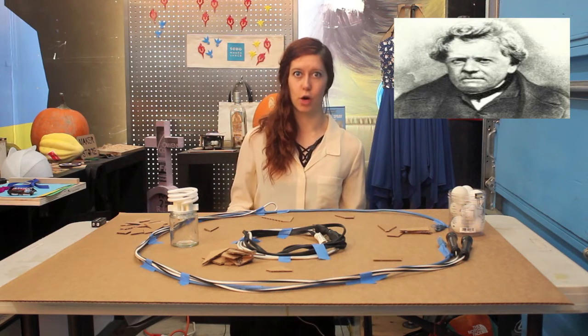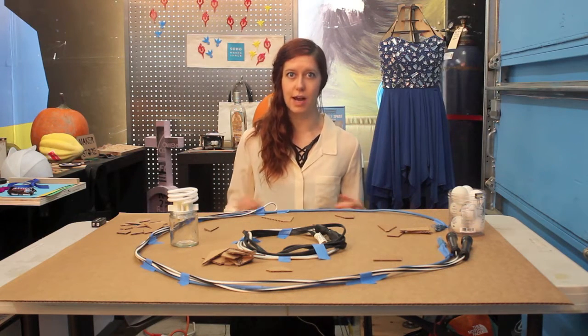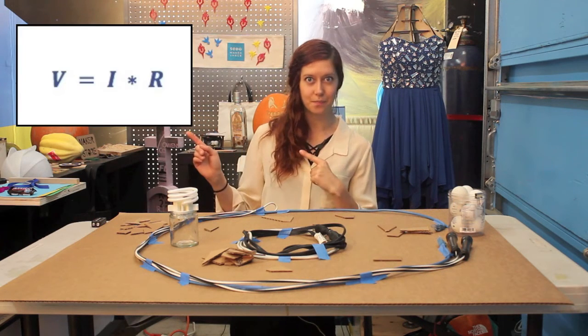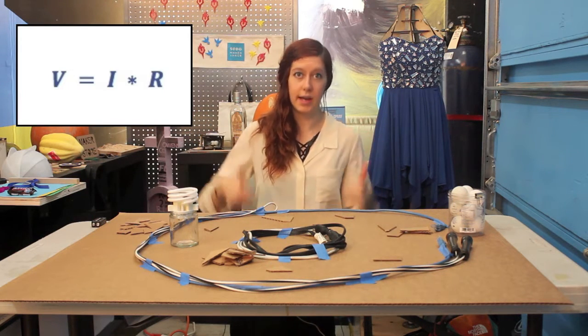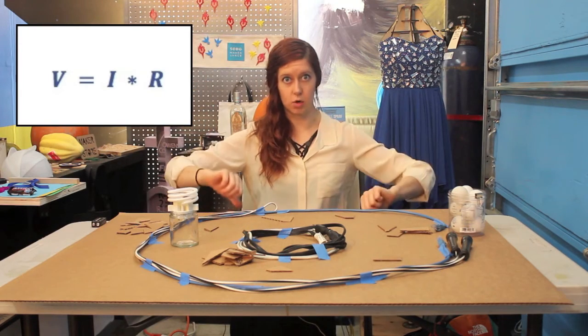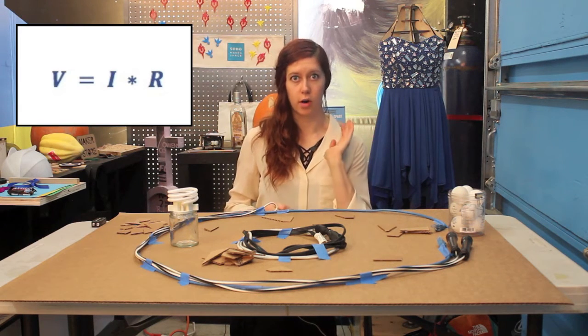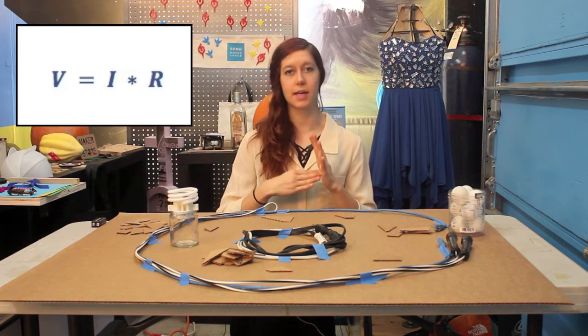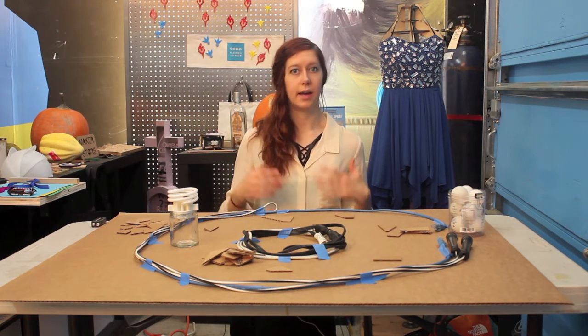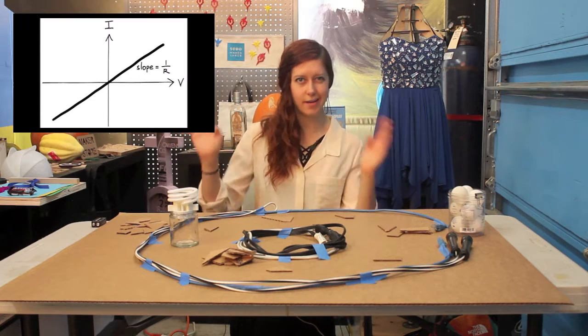So a few hundred years ago, Ohm figured out that resistors have a linear relationship with voltage and current, which looks like this. So basically, if you increase the current, either the voltage or the current must decrease. And if you plot the current versus voltage, current on the y-axis, voltage on the x-axis, also known as an IV curve, for a resistor, it looks like this. So just a straight line, no big deal.